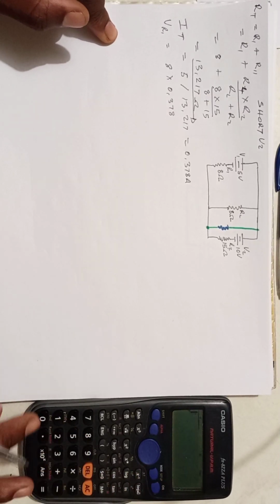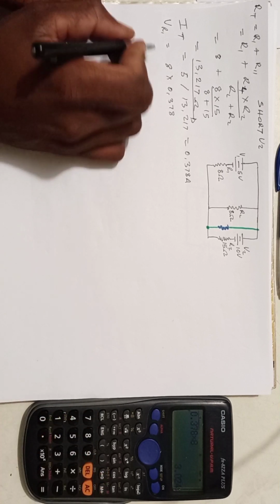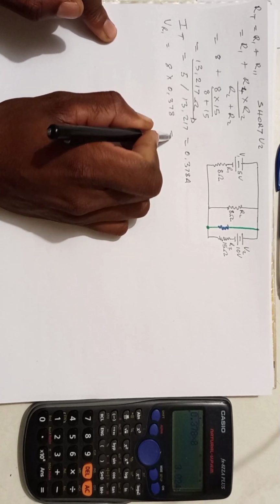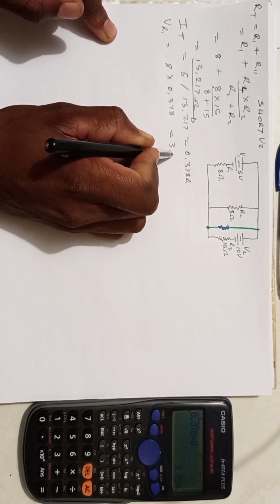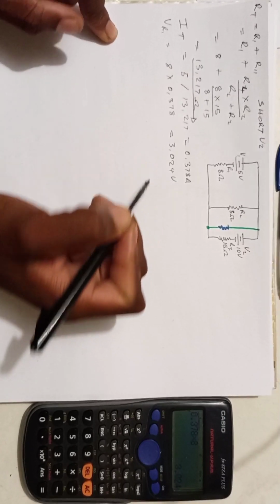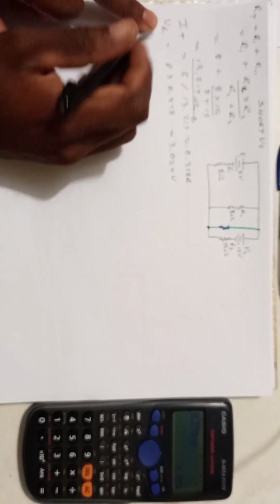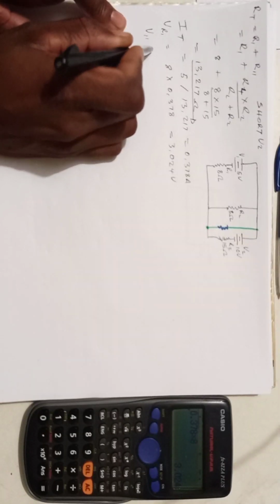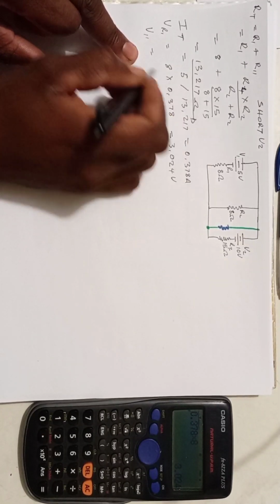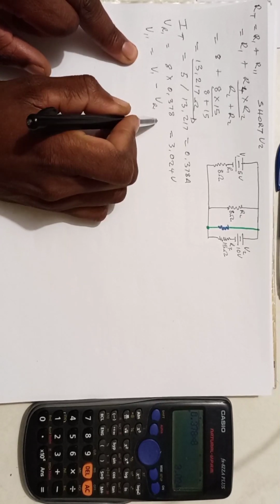So 0,378 times 8 is equal to 3,024 volts.